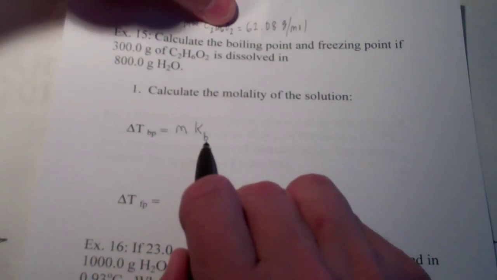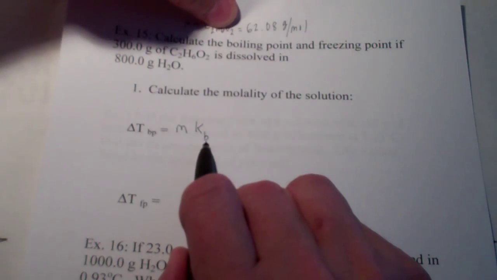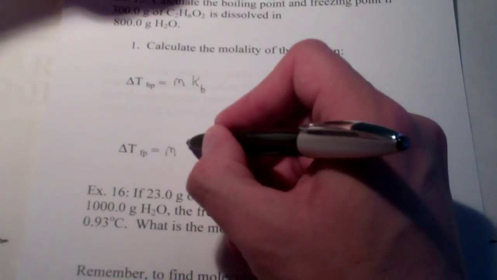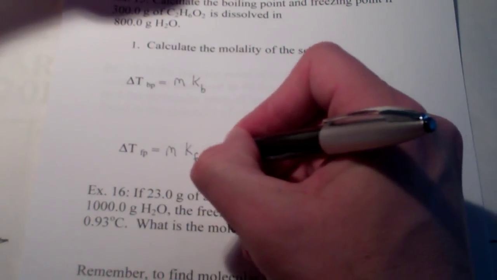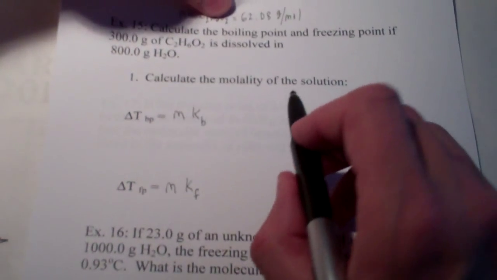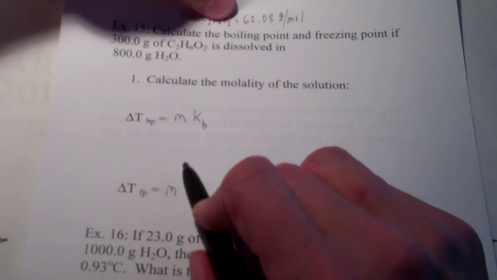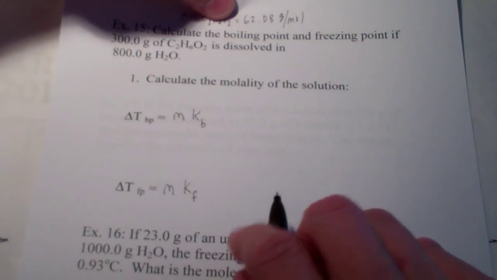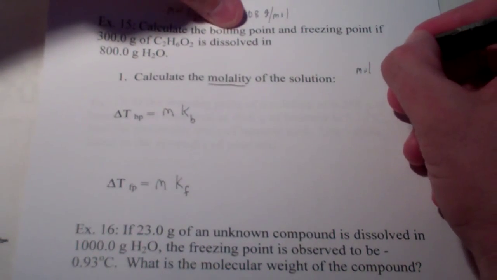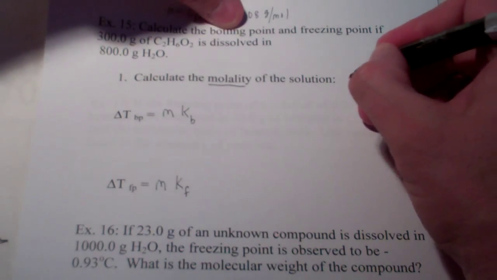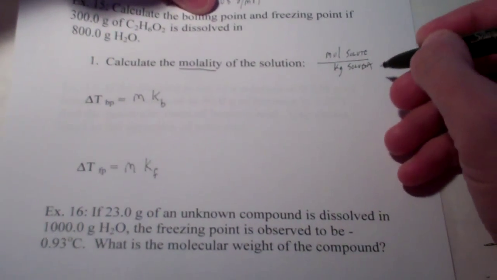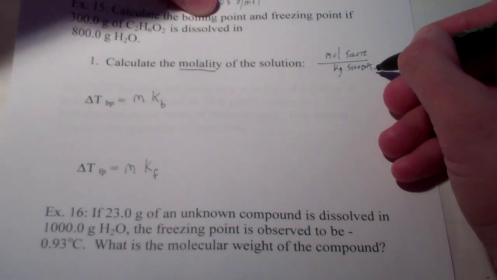And water has a proportionality constant. We'll look it up here in just a minute. The freezing point change is also proportional to the molality, but instead of K sub B, we are going to use K sub F for, you guessed it, the freezing point constant. So, in order to do these problems, we need to find the molality. Now, we did that earlier in this chapter. Hopefully, you all know how to calculate molality. Molality is moles of solute divided by kilograms of solvent. Now, usually that solvent is water, but not always.